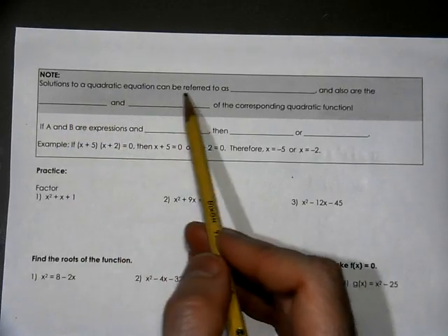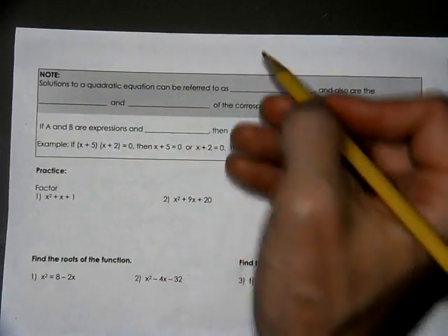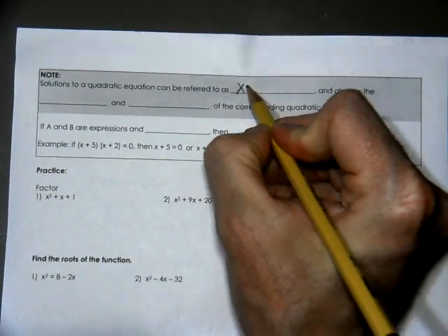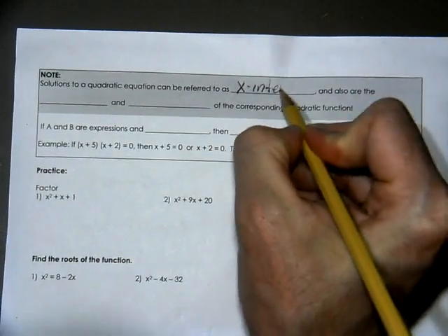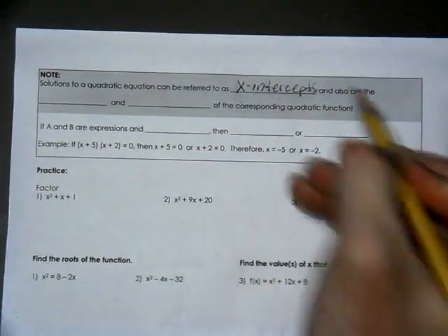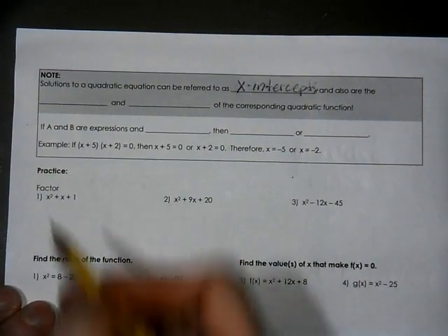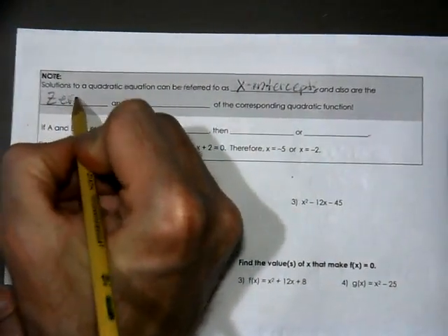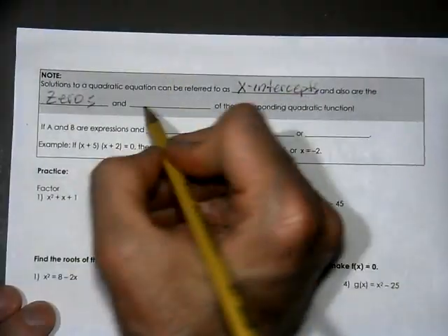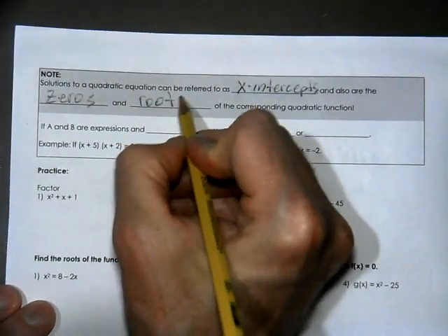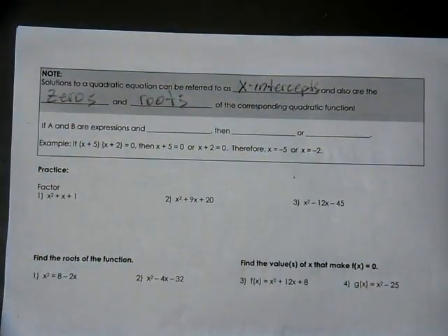Solutions to a quadratic equation can be referred to as X-intercepts, and they are also known as zeros and roots of the quadratic function.